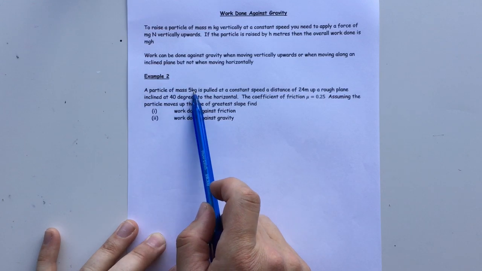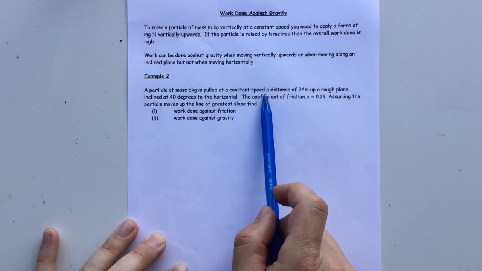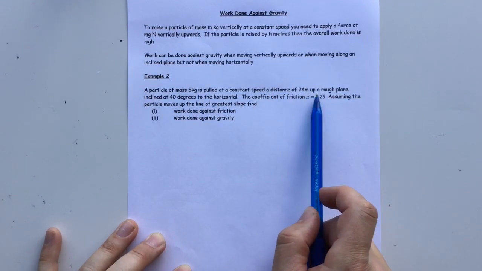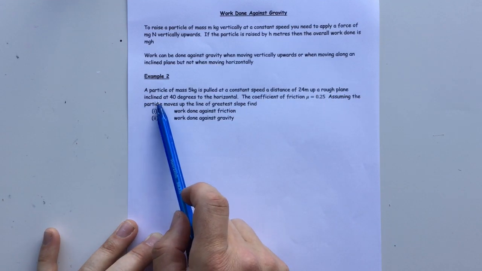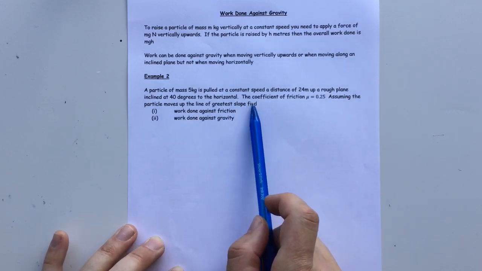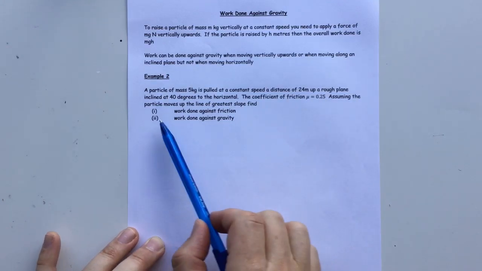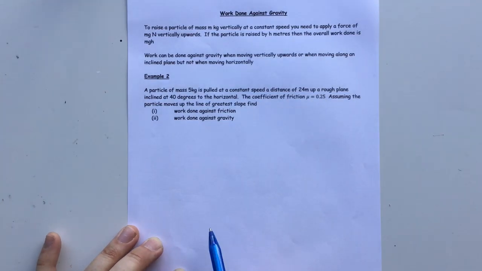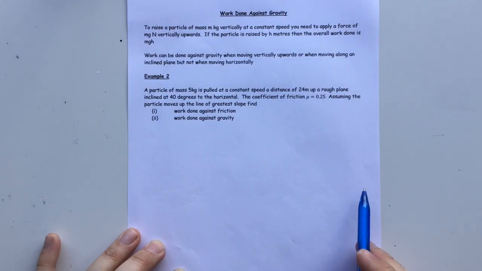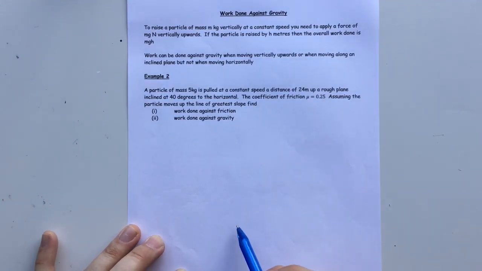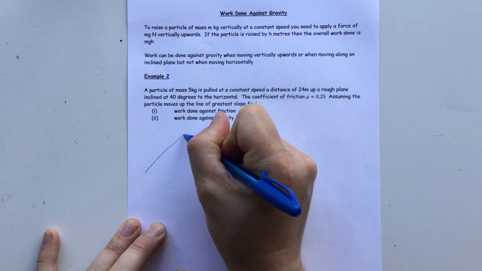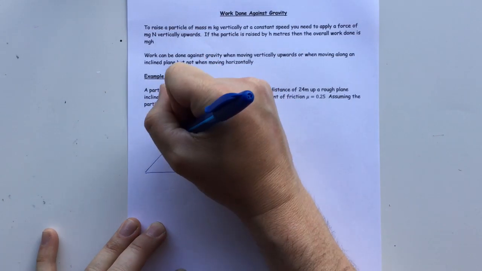A particle of mass 5 kilograms is pulled at constant speed a distance of 24 meters up a rough plane inclined at 40 degrees to the horizontal. The coefficient of friction mu is 0.25. Assuming the particle moves up the line of greatest slope, find the work done against friction and the work done against gravity. Okay, so quite a common diagram to start with.